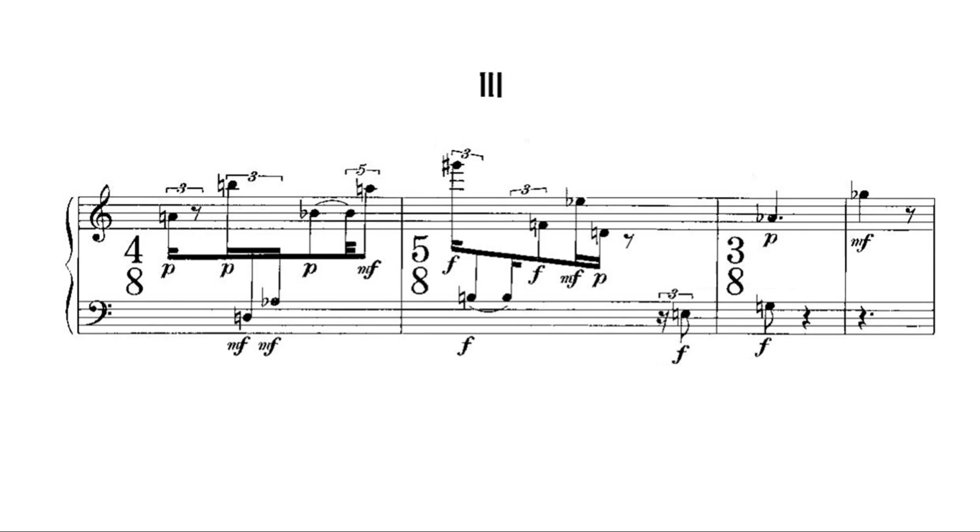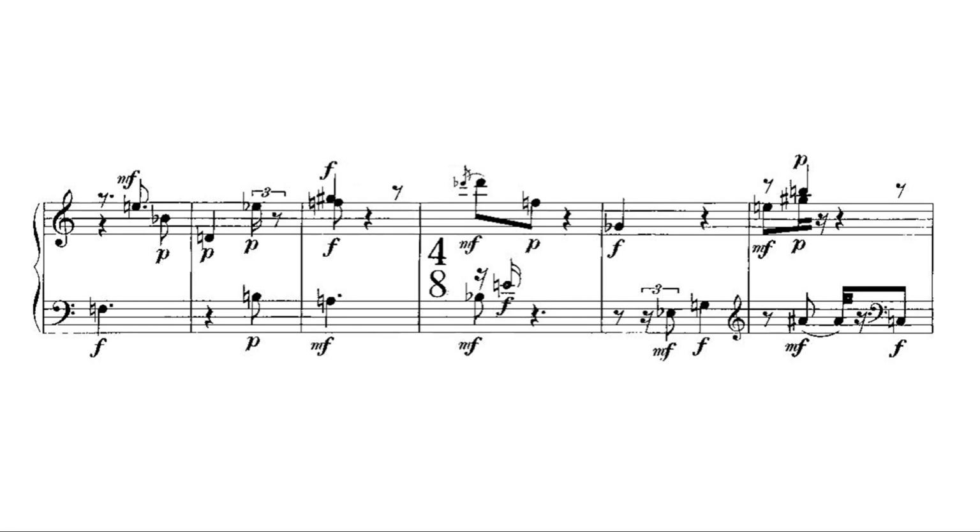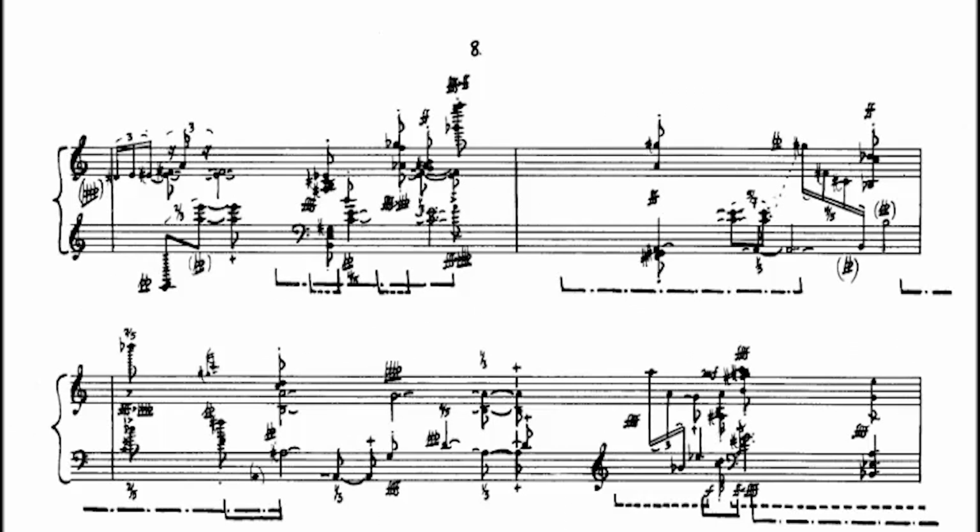This is Stockhausen's Klavierstück III, the completely patterned. And this is Cage's Music of Changes, the completely patternless.